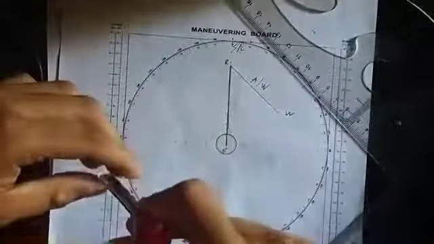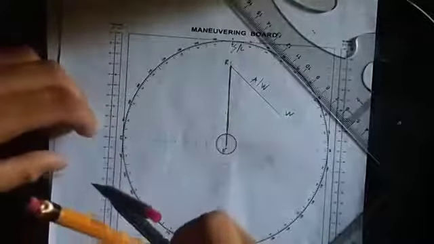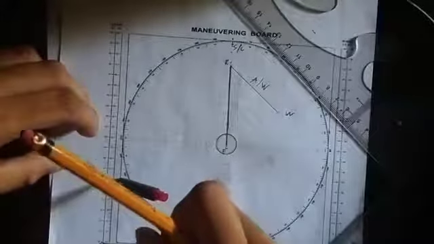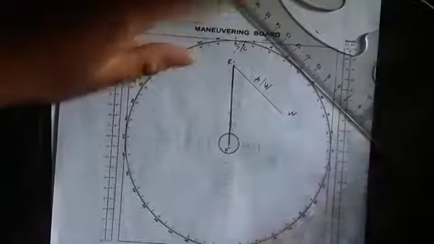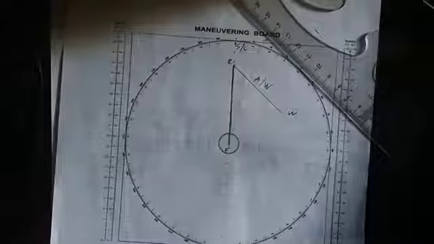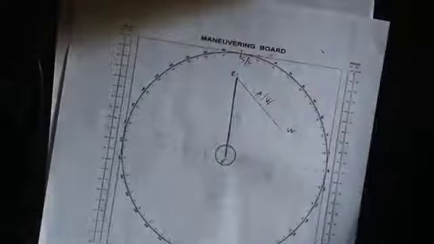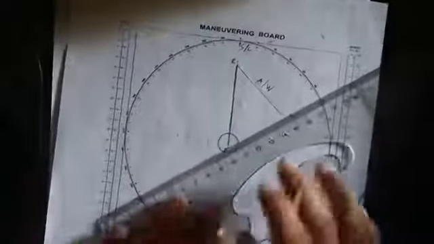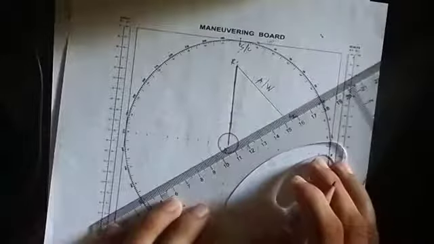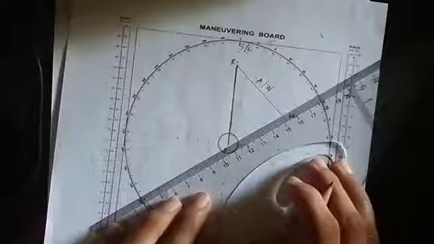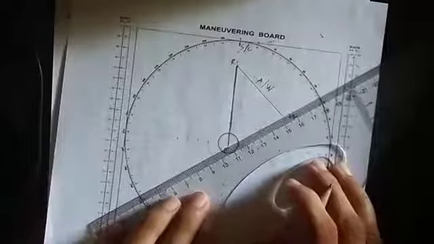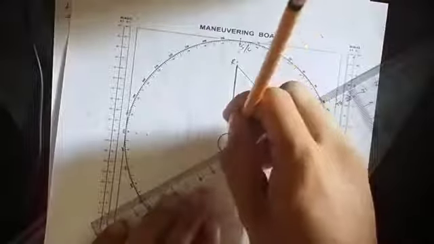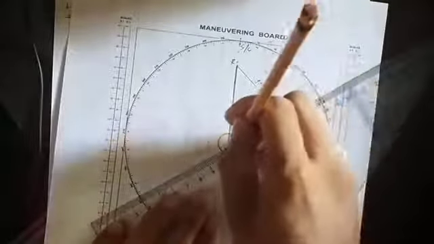All we need to do is to measure how long the line should be for us to identify the speed and put our measurement on the scale so that we can identify our speed. And then we should measure the degree so that we can identify where our true wind is coming from. So here we can see that is our true wind.